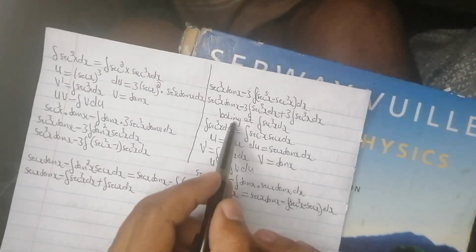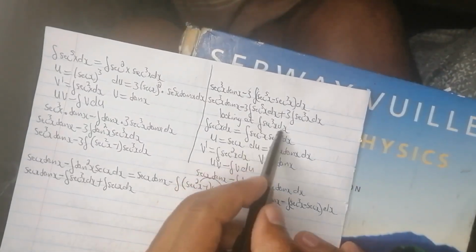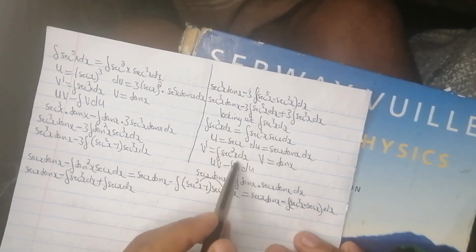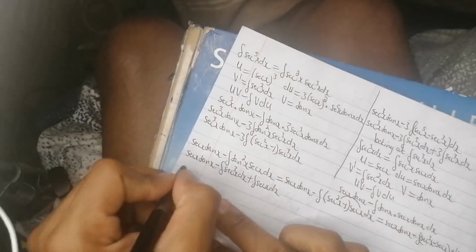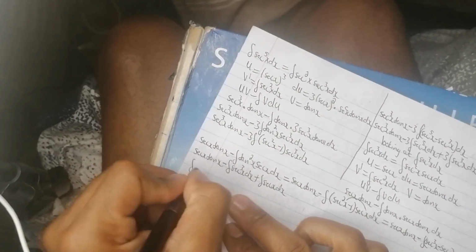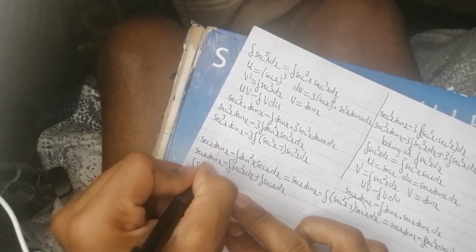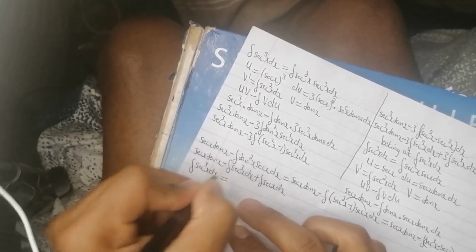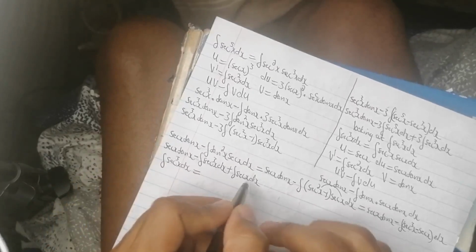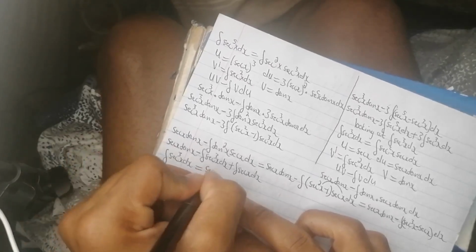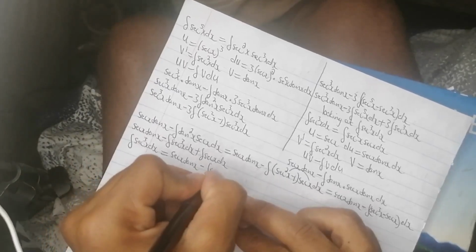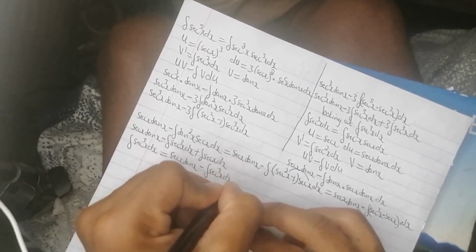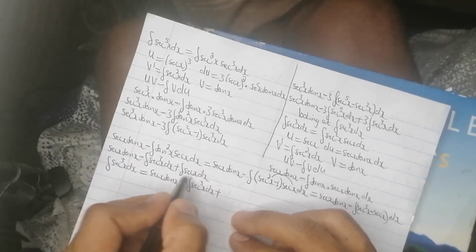So meaning the integral of this, when I work it out and work it out, I find it to be equal to this. So what I'm going to say is the integral of sec^3 x dx is equal to the whole of this, which is sec x tan x minus the integral of sec^3 x dx plus, I know the integral of this.